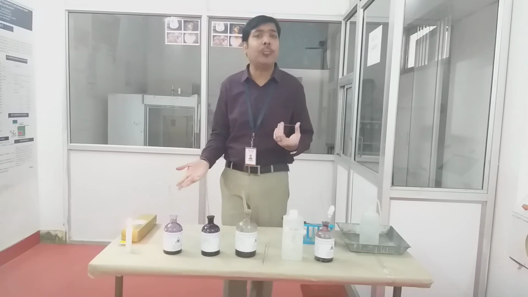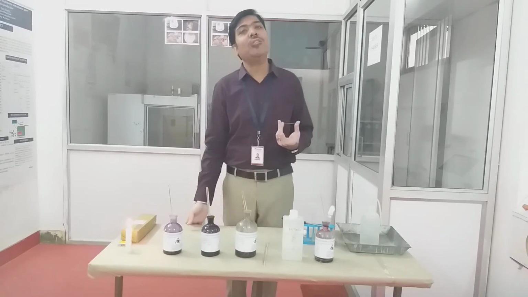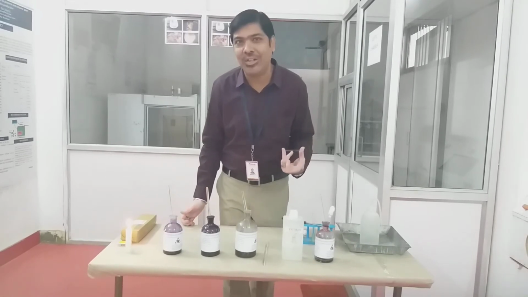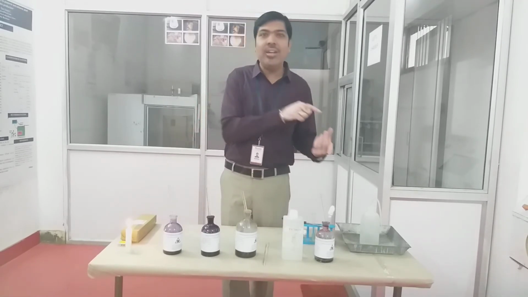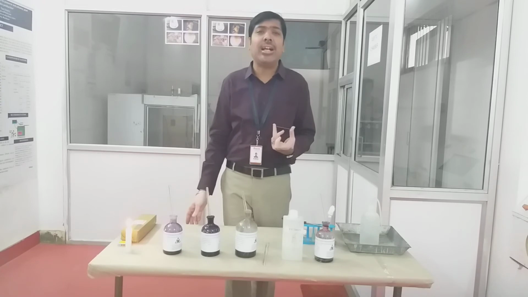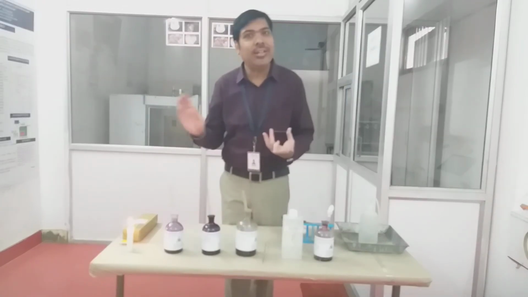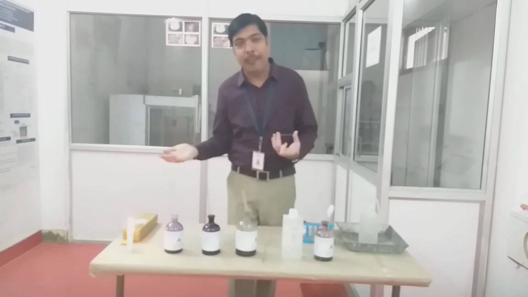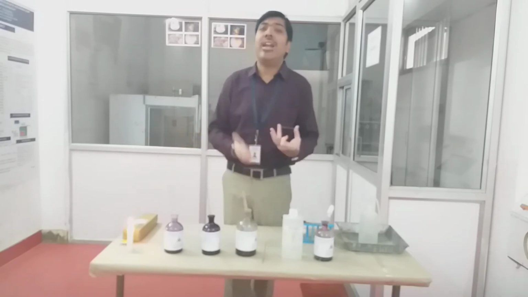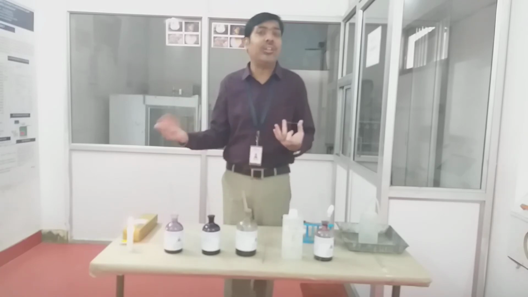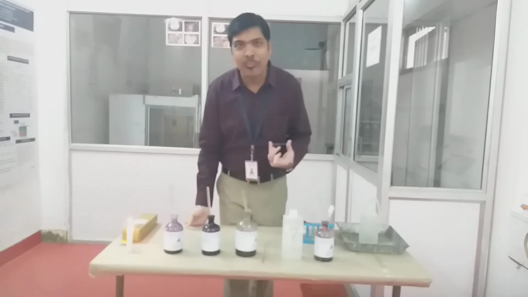We can also, if we are performing a simple staining experiment, simply use crystal violet as a single dye, wash it, and then it can be visualized under the microscope. So if crystal violet is used singly, we call it simple staining. But if after crystal violet we add Gram's iodine and safranin, it means we are going for the Gram staining procedure.